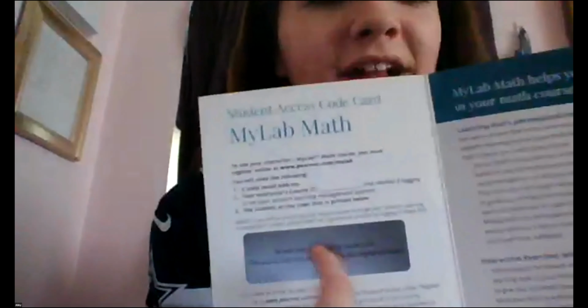So are you doing the registration process for MyMathLab? Yes. Okay, great. It says we need the course ID. Yeah, the course ID. The access code is going to look like this, and it's like a scratch off, and you'll have to scratch in the middle, like with a quarter or something, to get your code. So that's your individual access code. Then you're also going to need the course ID.